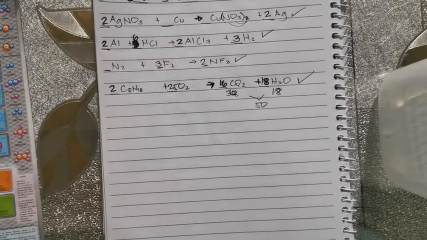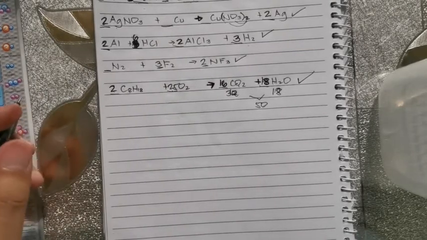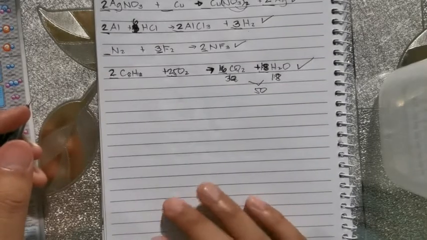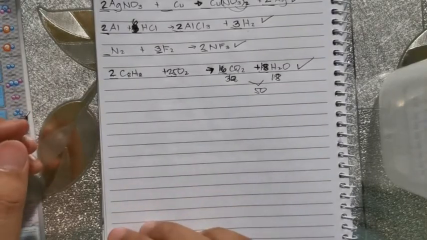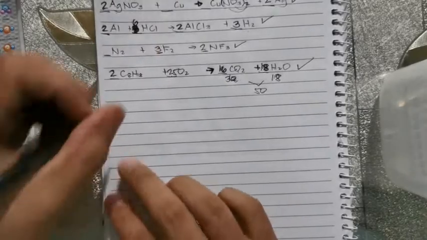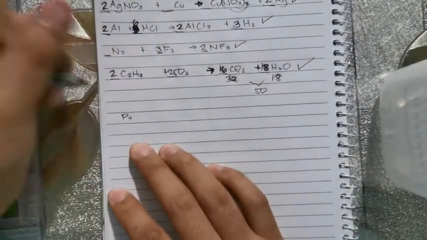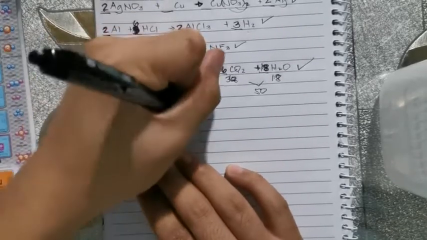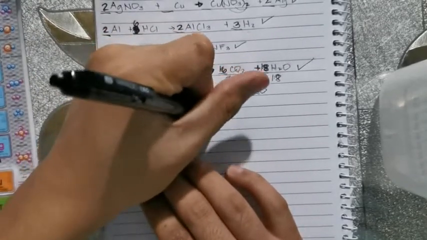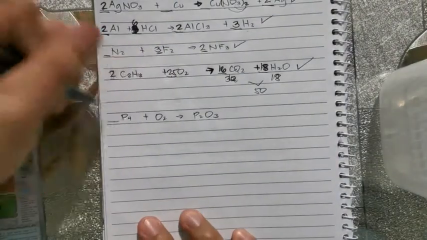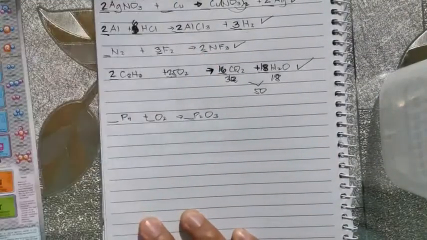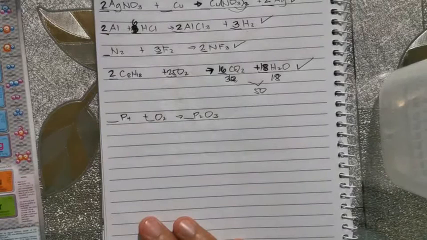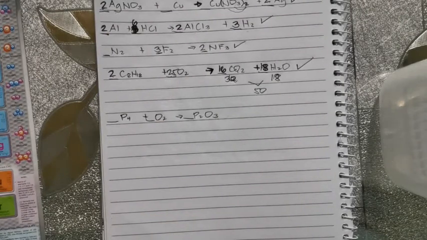Okay? Next naman is we're going to balance chemical equation using algebraic expression. So, unahin natin yung una. So, P4 plus O2 to produce P2O3. Ngayon naman, for example, hindi pa natin ito nababalance. Now, pwede natin siyang i-balance by using algebraic expression or by using algebra.